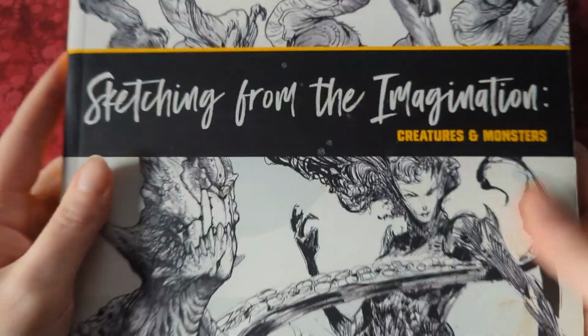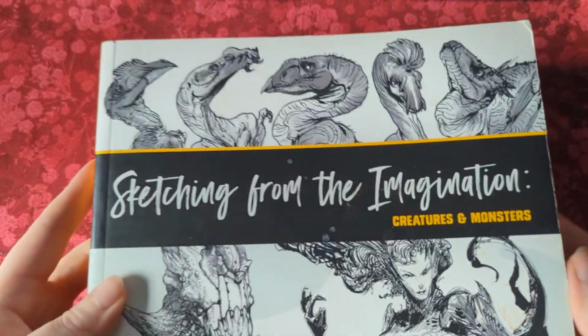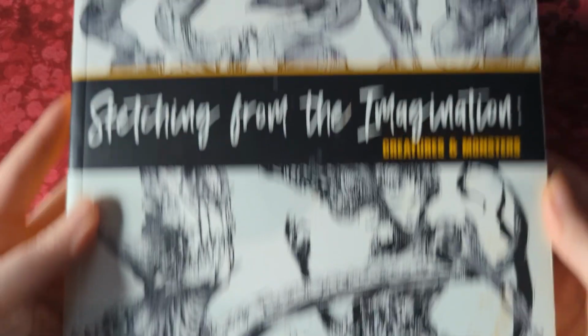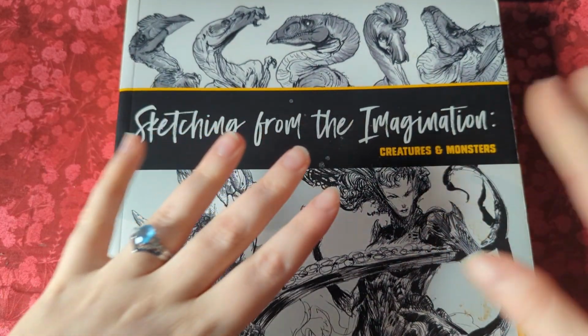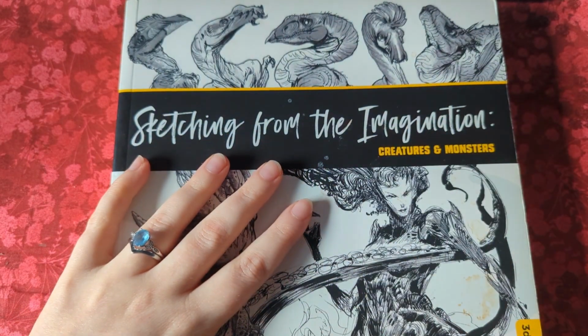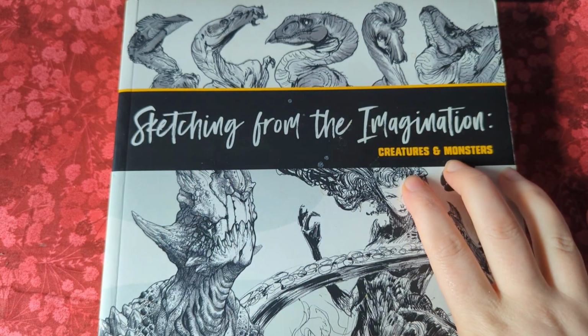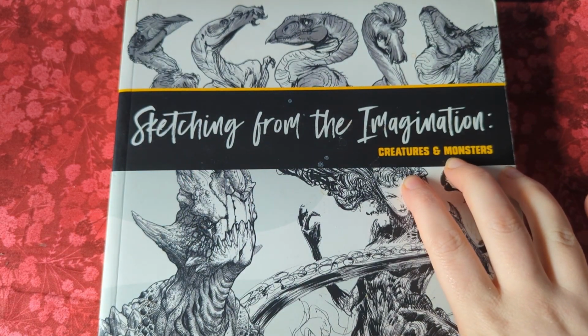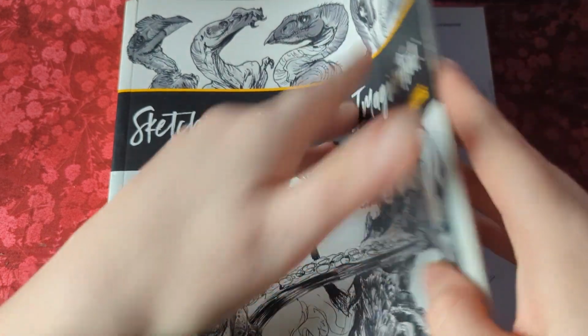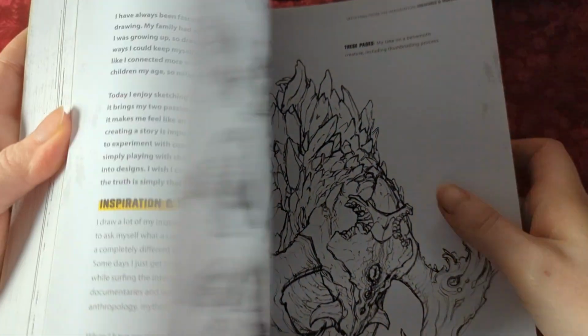If you're not familiar with Sketching from the Imagination books, they're all very similar in shape, kind of squarish, very thick, and they're a compilation of multiple artists, all under one subject. So this is the Creatures and Monsters book. There's also a book on fantasy that I have, and one on characters. But we're going to look at this one first.